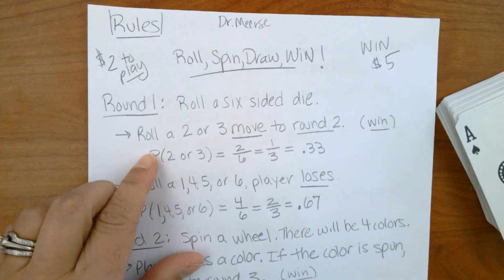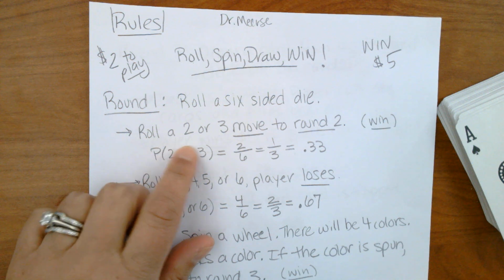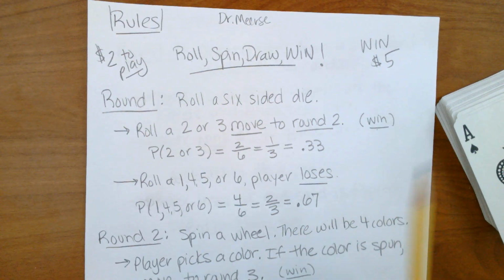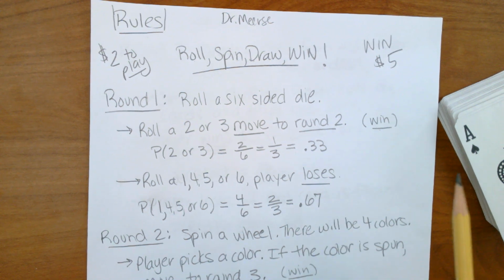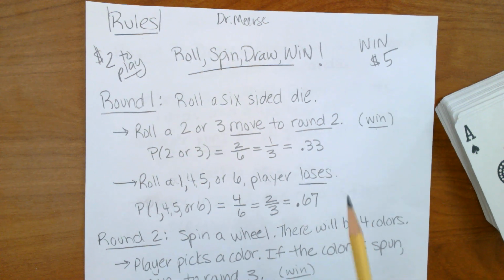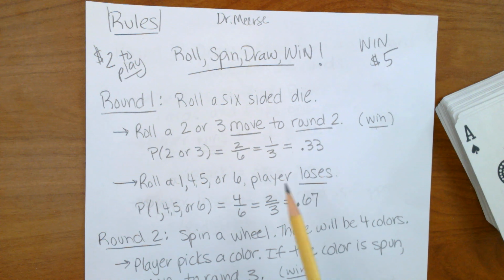Okay, so we're going to roll it, and if we roll a 2 or 3, we're going to move to round 2. That means I win to be able to go to the next section. I don't win any money, I just win to be able to go to the next round. And I also found the probabilities here because we're going to need them. So doing your rules with the probability definitely helps.